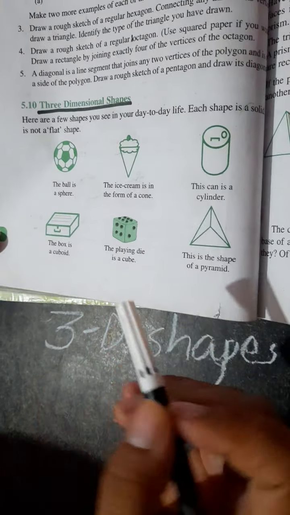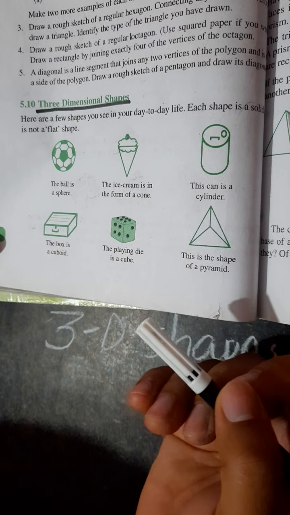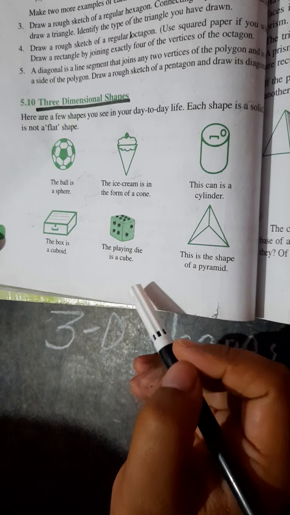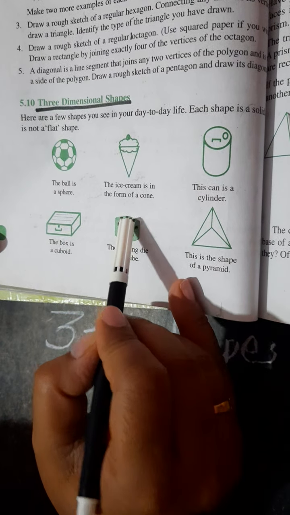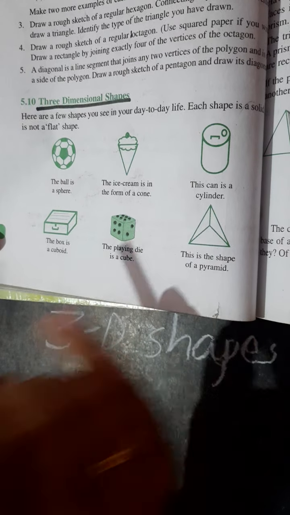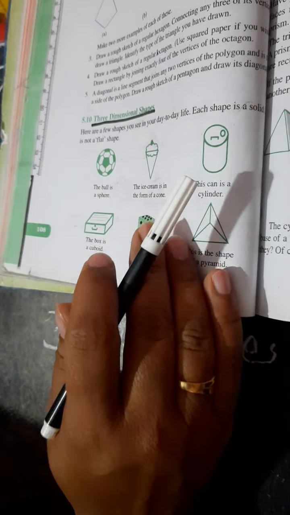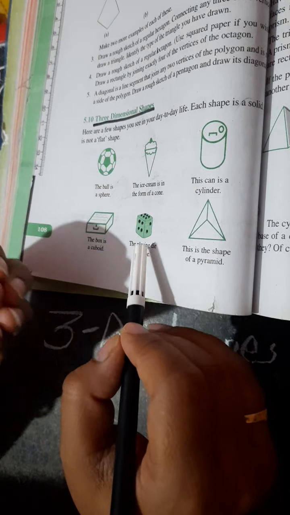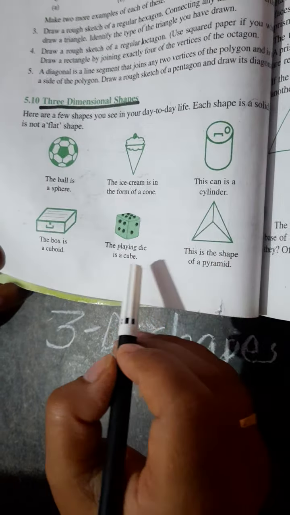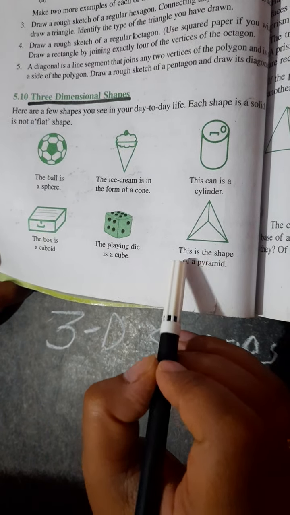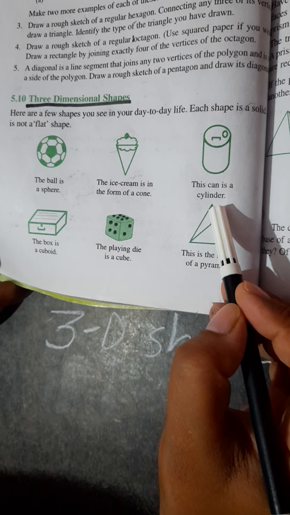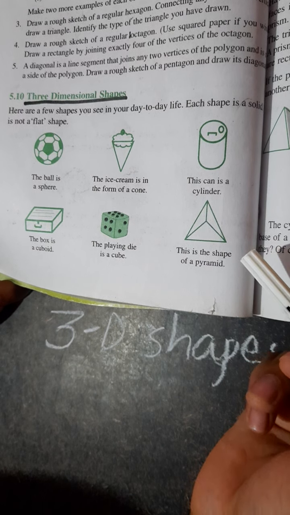Next we have the playing die, which we use to play Ludo, and this is an example of a cube. Why is it an example of a cube? Because in this all the faces are like squares. In a cuboid all the faces are like rectangles, but in a cube, like sugar cubes, all the faces are like squares. Next is the shape of the pyramid. Look at this common vertex, so it looks like a pyramid.